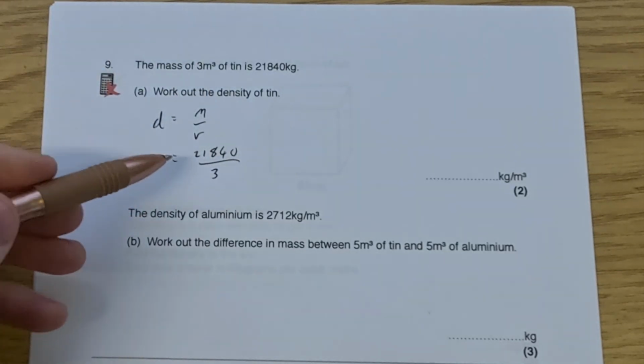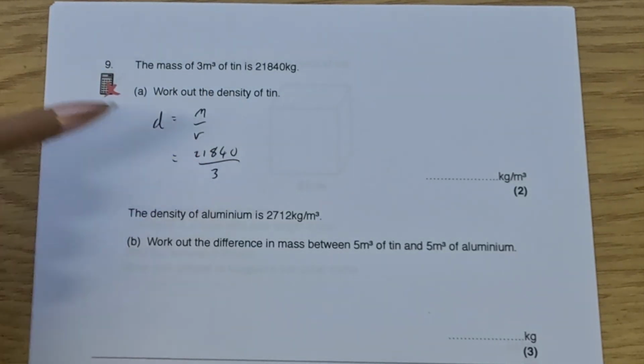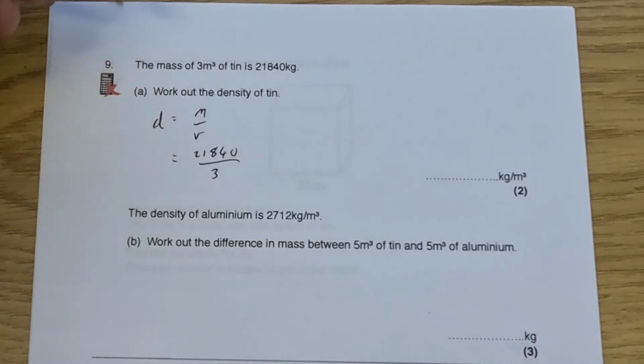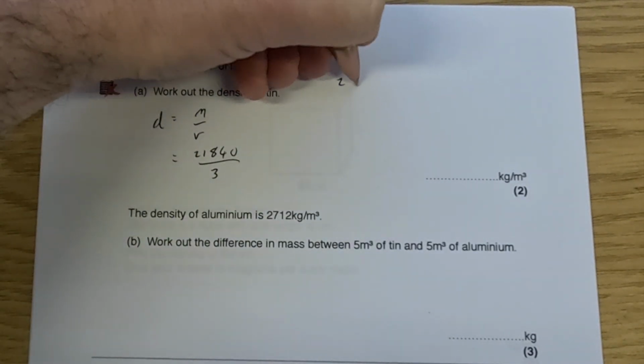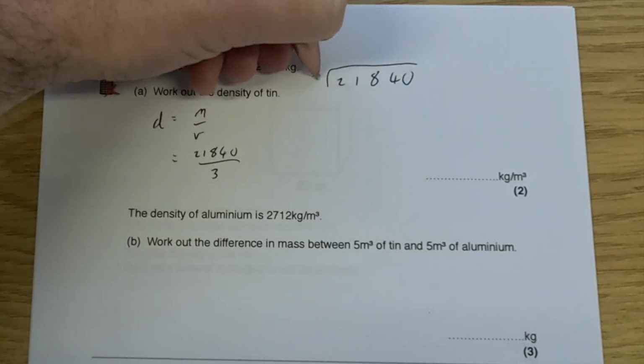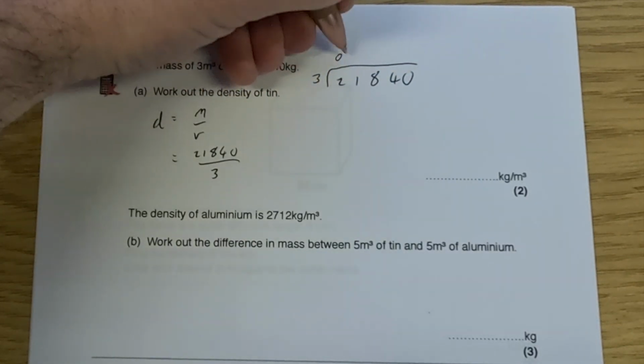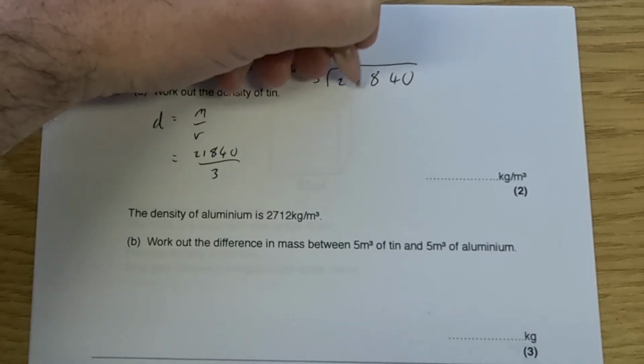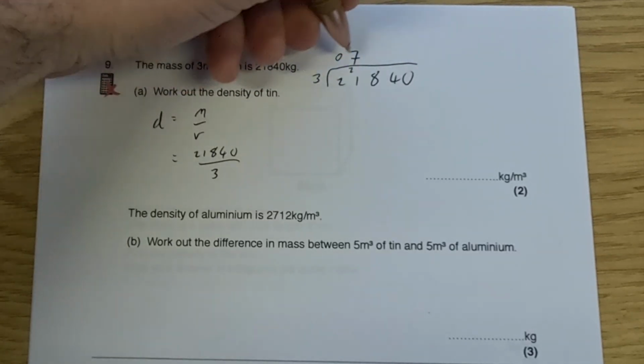And if we do 21,840 divided by 3, that'll be the density. Now this is a non-calculator question, so I'm going to use the bus shelter method here. 21,840 divided by 3. So how many 3's go into 2? 0, remainder 2. How many 3's go into 21? That's 7. How many 3's go into 8?